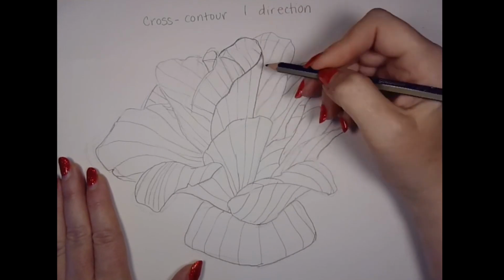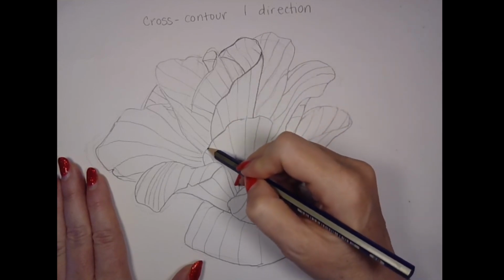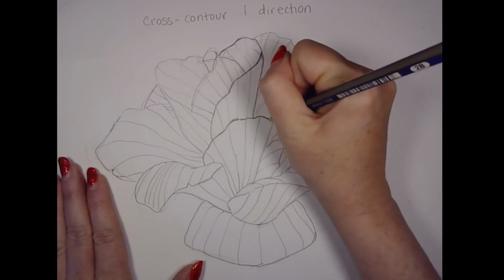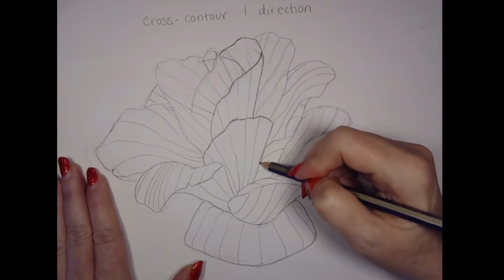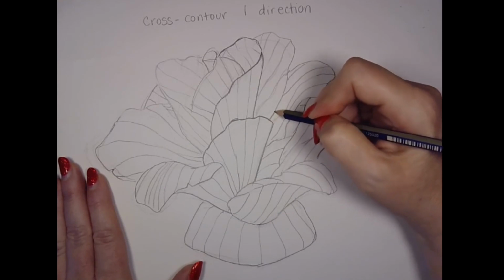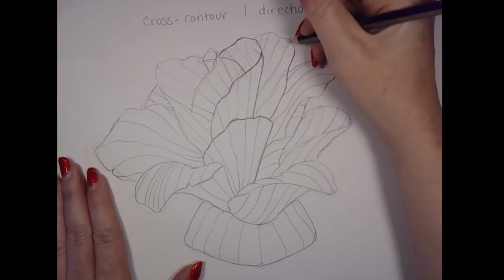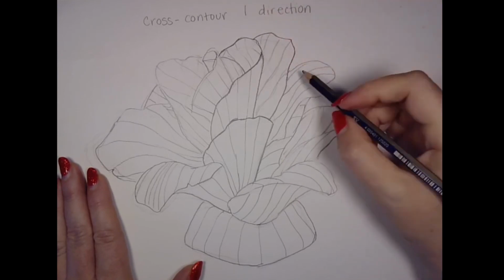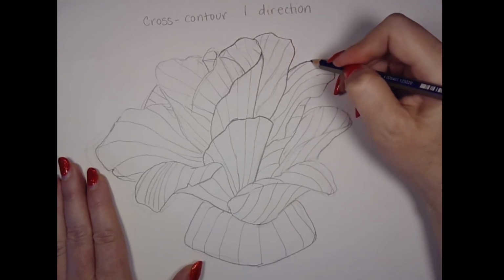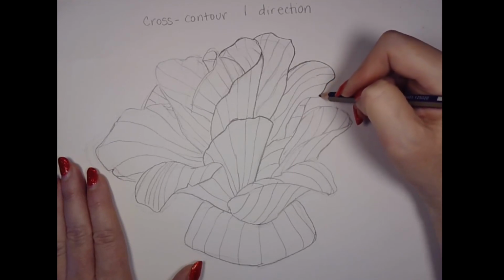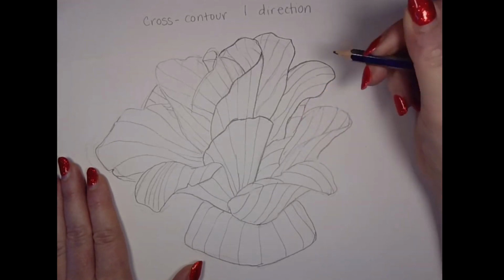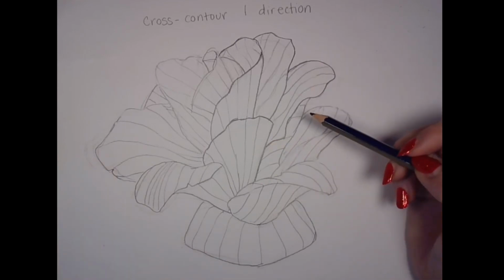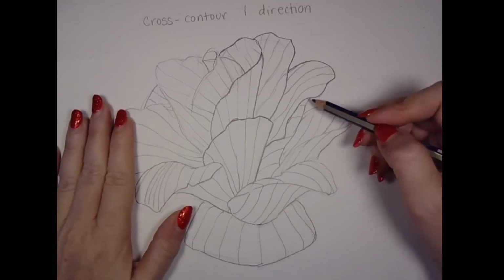And I'm kind of doing the outline of the form, just to differentiate between the cross contour lines and the actual outline or the contour line.